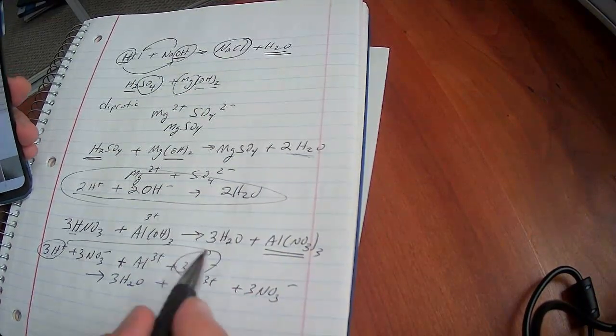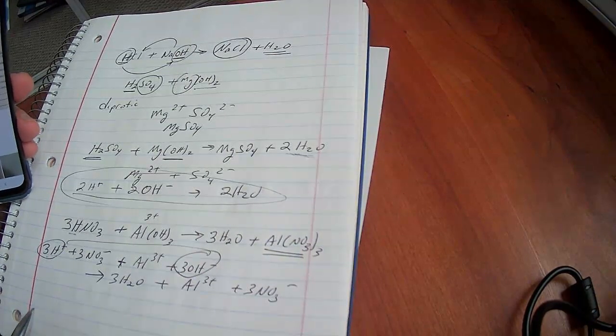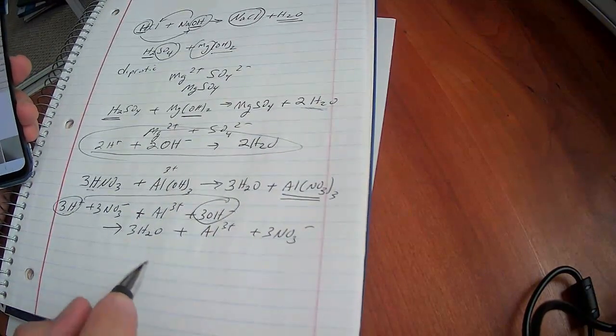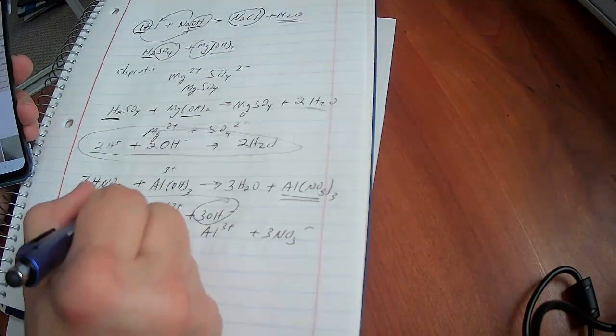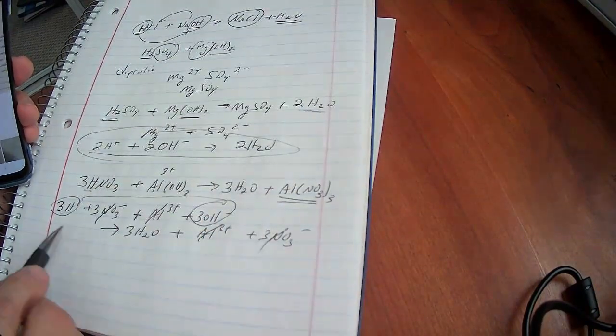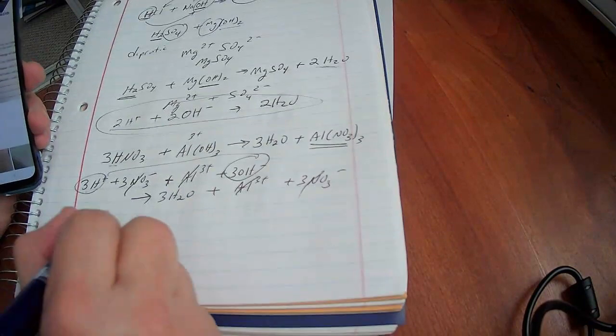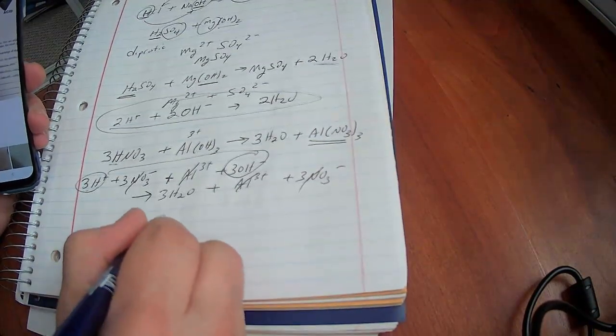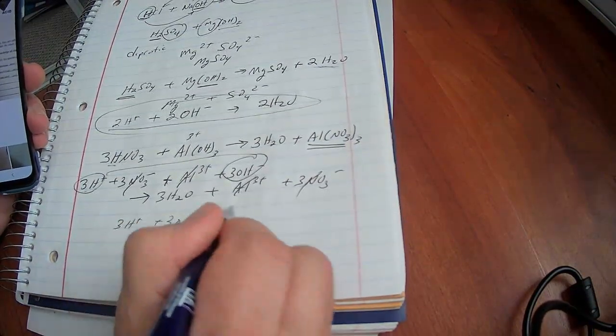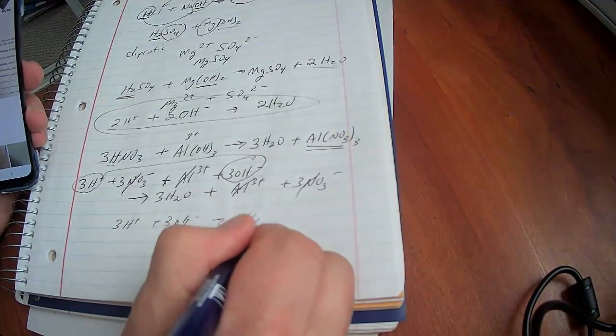They're going to stay in solution because aluminum nitrate is soluble. And if I cancel out my spectator ions, then we get the net ionic equation 3H+ plus 3OH- gives 3H2O.